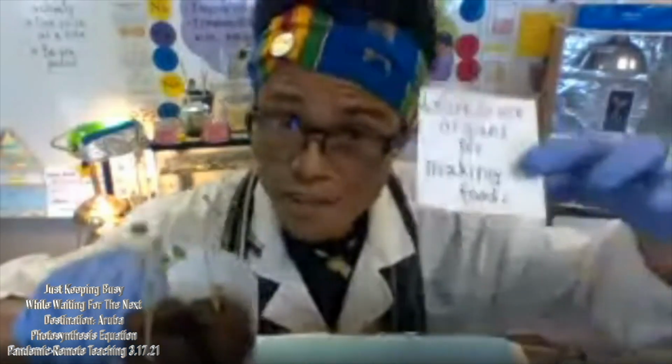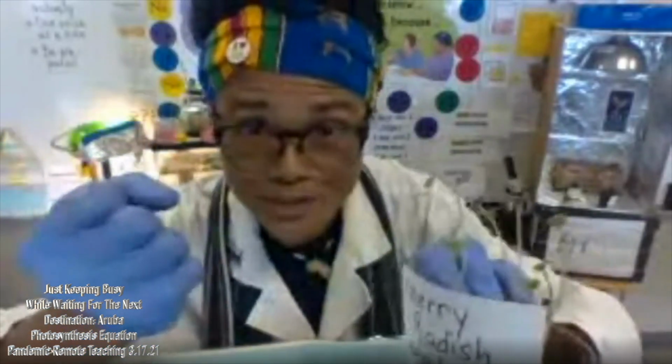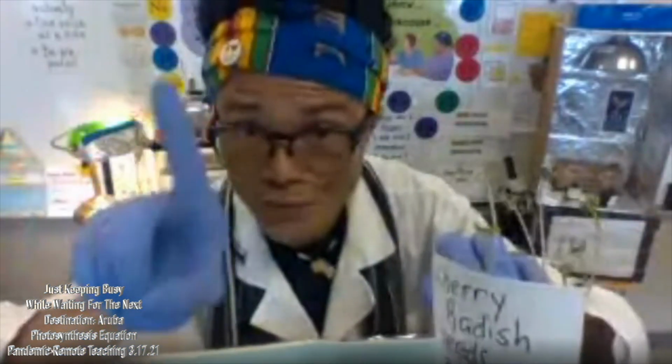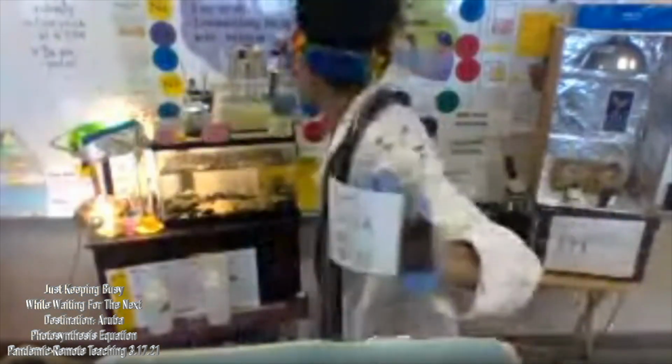All right. This plant, which is the radish, has begun growing. It's now capturing the light using the green chemical, the one that we extracted last week. I know you remember that. The chlorophyll. So this plant is independently making its own food, just like you.